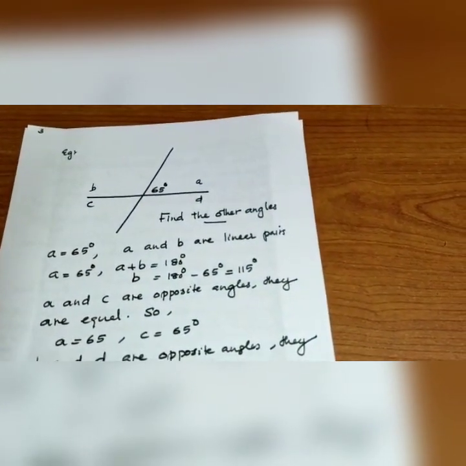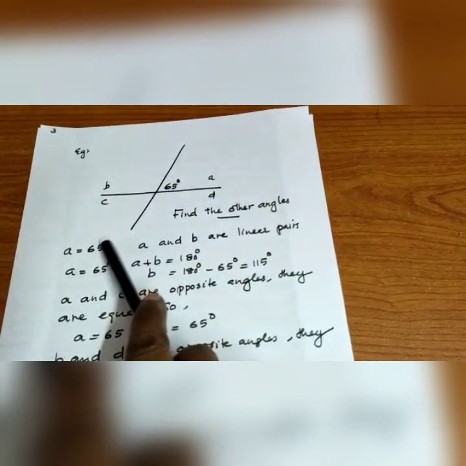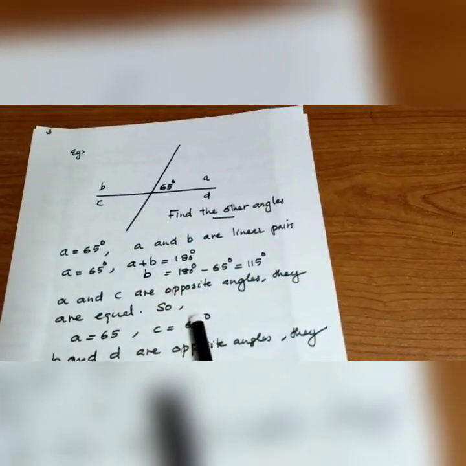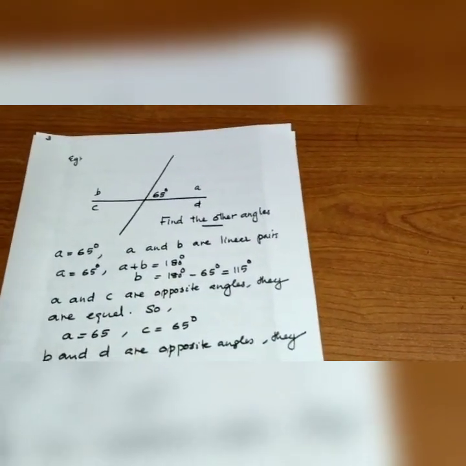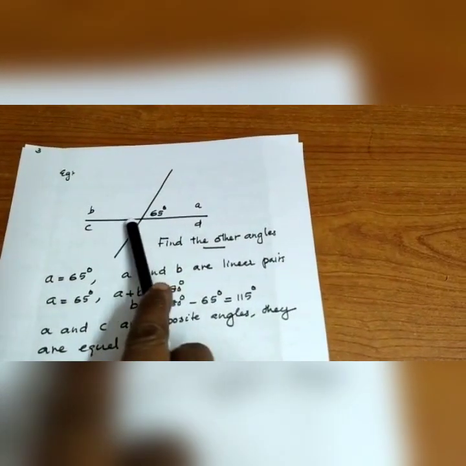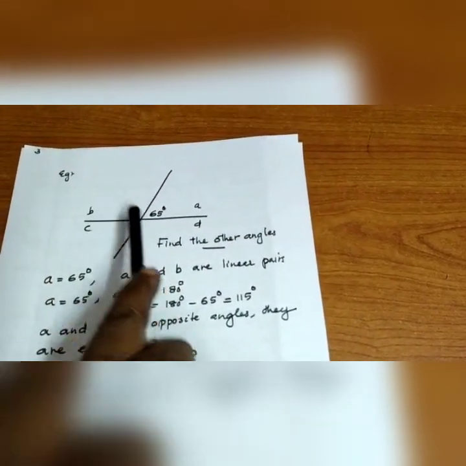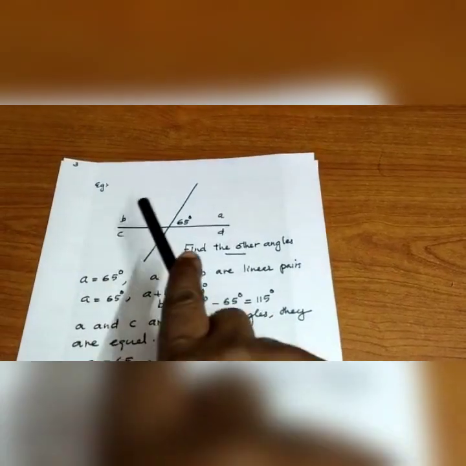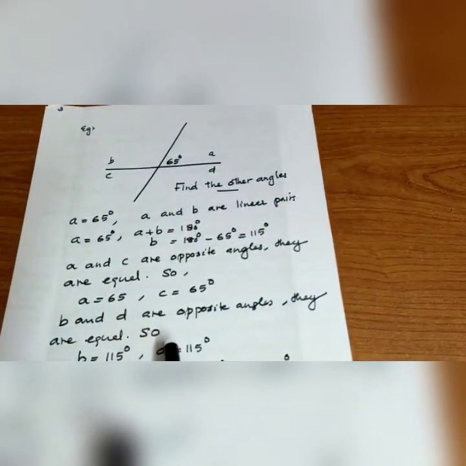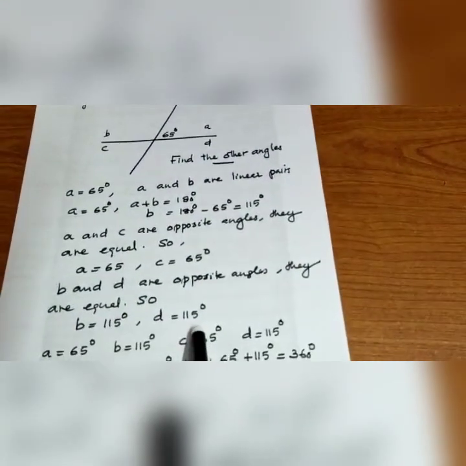Then, angle A and angle C are opposite angles. What about opposite angles? Opposite angles are equal in measure. Therefore, angle C is also equal to 65 degrees. Then, angle B is already found. Then, B and D are opposite angles. They are also equal in measure. Therefore, D is equal to 115 degrees.